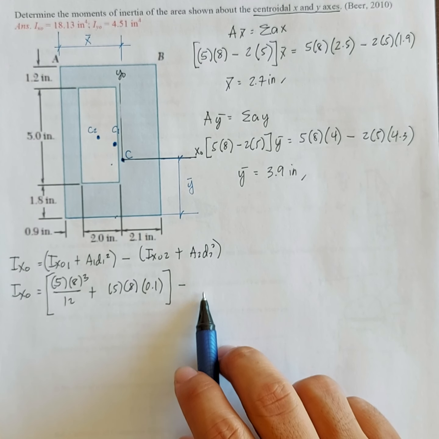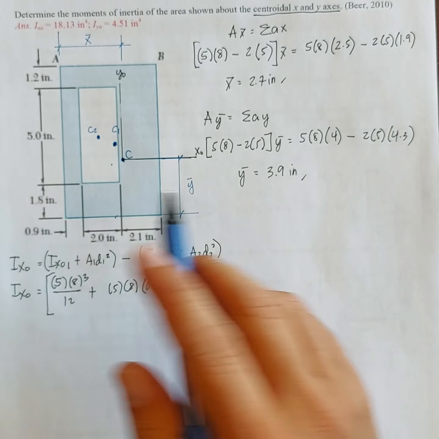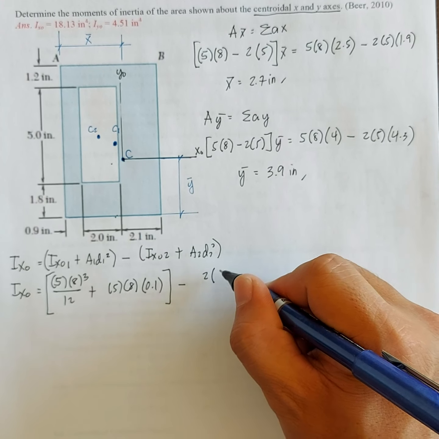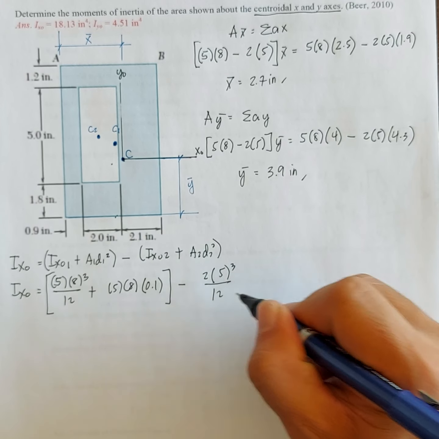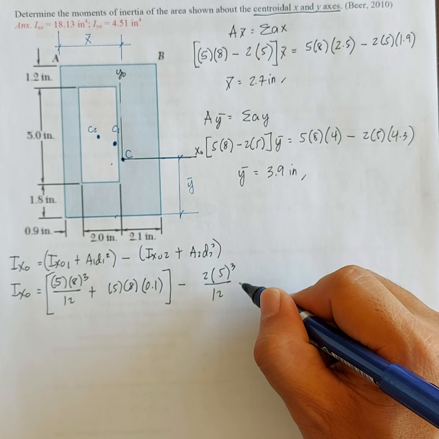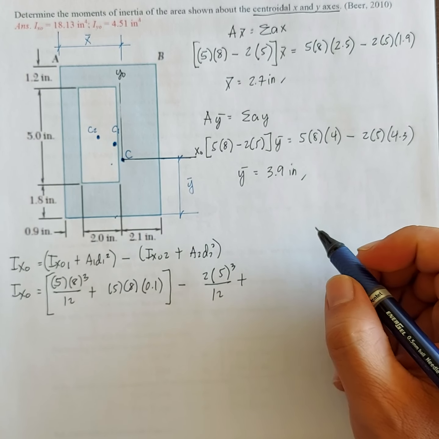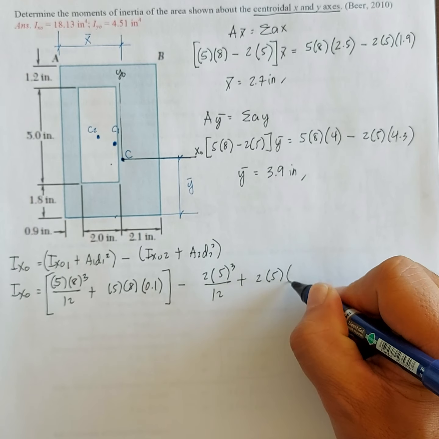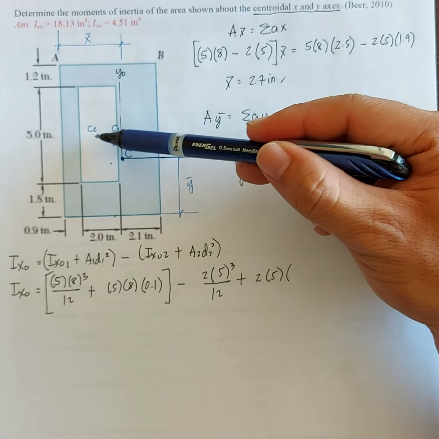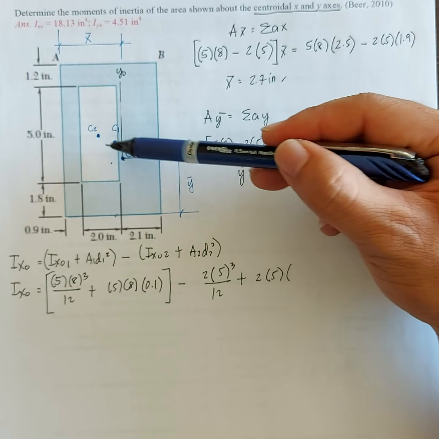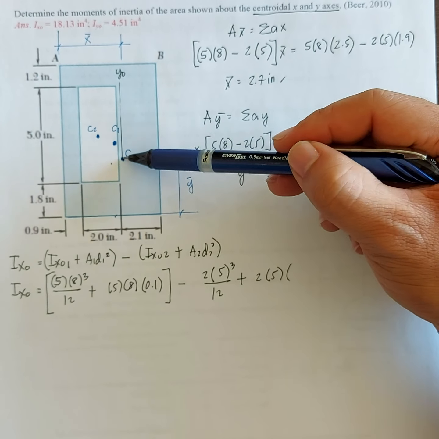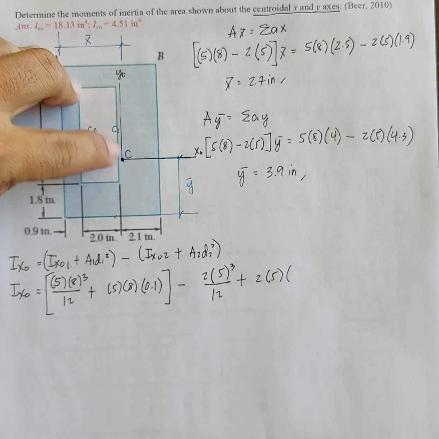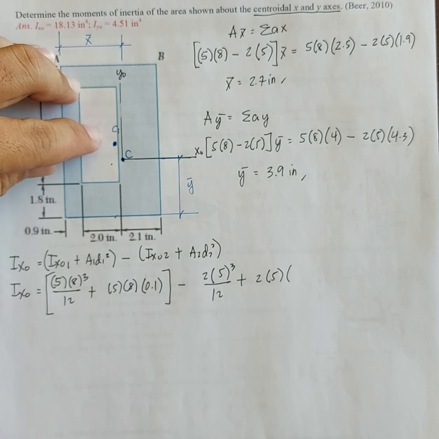Minus IXO2. Ito naman. So, base natin is 2 inches. 2, BH is 5 cube all over 12, plus A2 D2 squared. A2, 2 times 5. Ano naman yung D2? Distance between C2 and C. So, how do you solve for the distance between C2 and C? Ayan, yung difference nila.